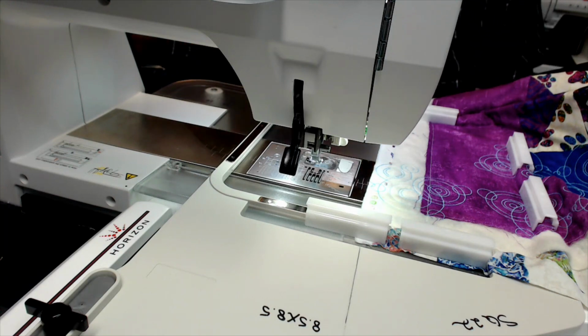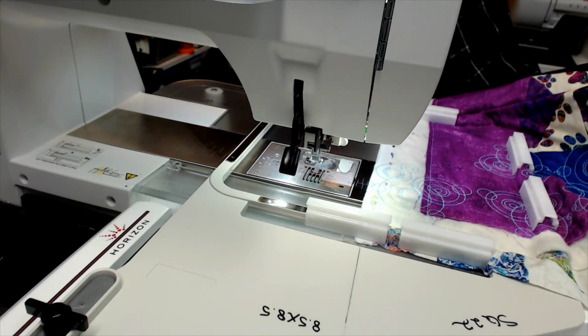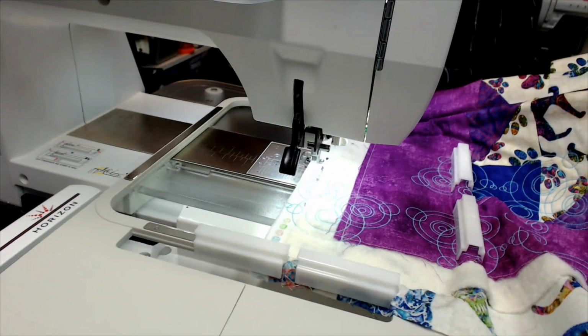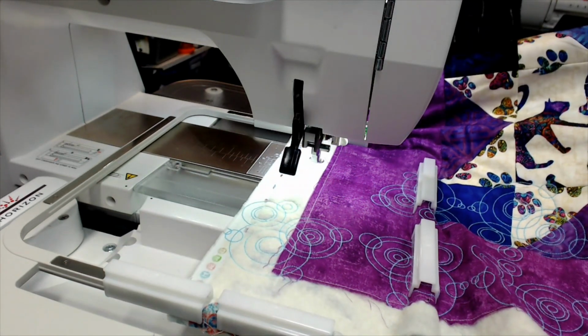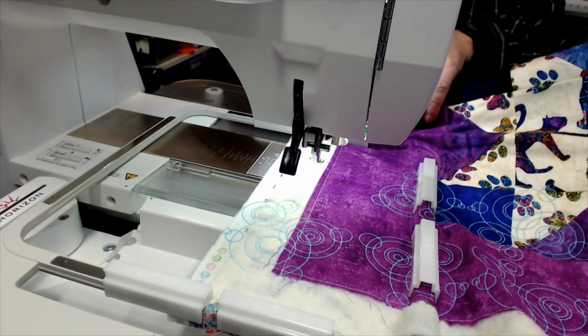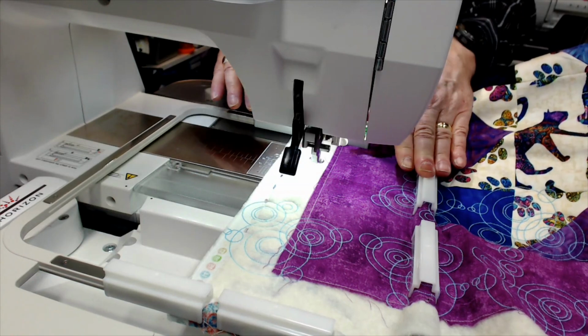And I have a facility on my sewing machine that allows me to plug in that number. I'll look at my note, and my note says the number is 9343. So I'm just going to plug in 9343, hit OK, and my needle will go right over to that starting position. And I can start again.